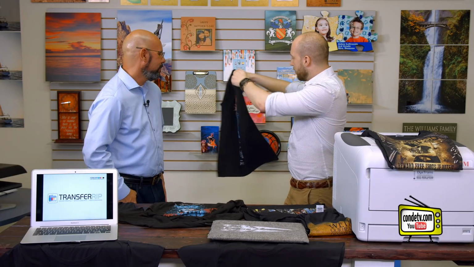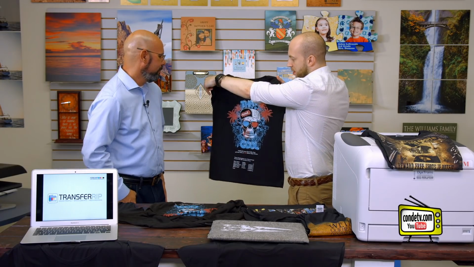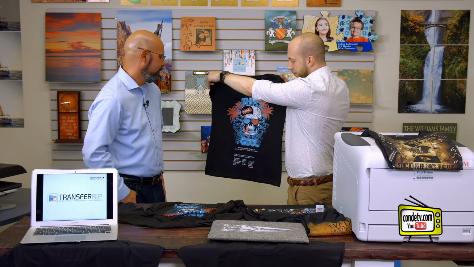It doesn't matter if you print it with the Oki driver or with the TransferRIP, but especially on the darker colors, you get much more vibrant colors. So let me just turn it back around. This is the standard driver, a little bit light. And this is the actual wanted color, a darker red on our t-shirt.